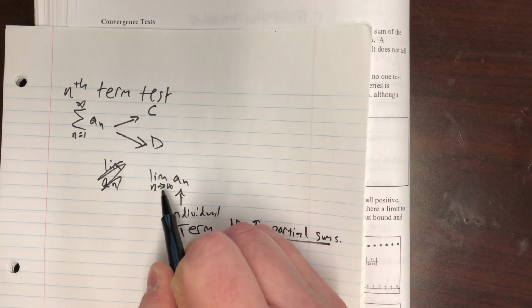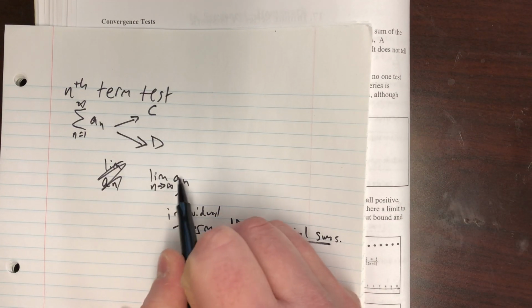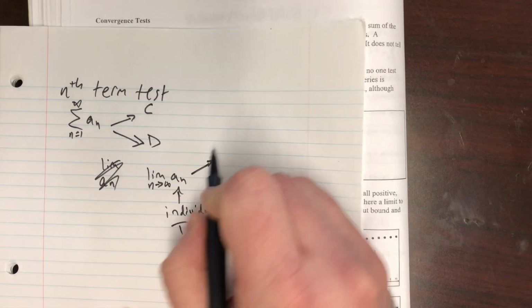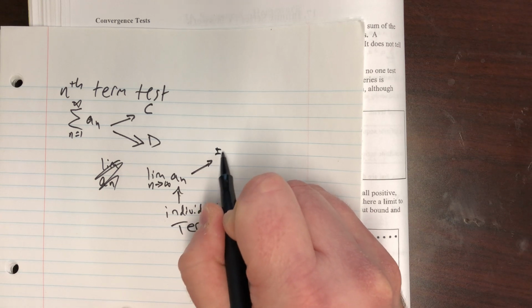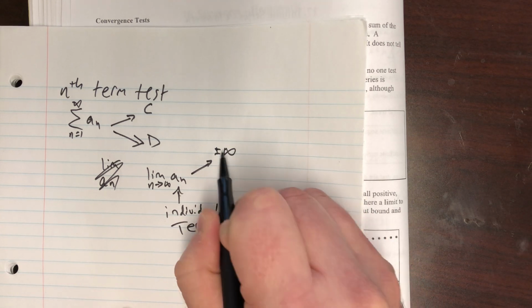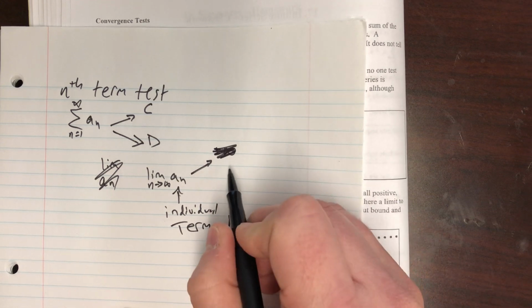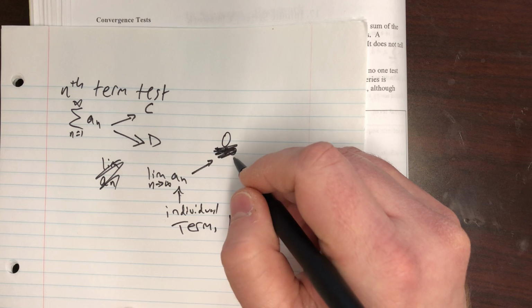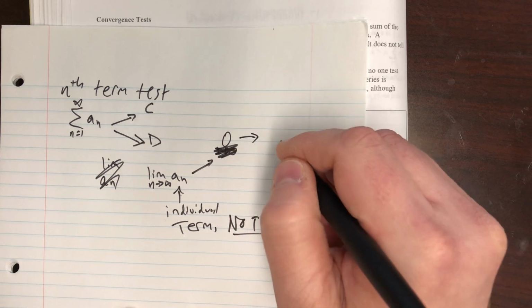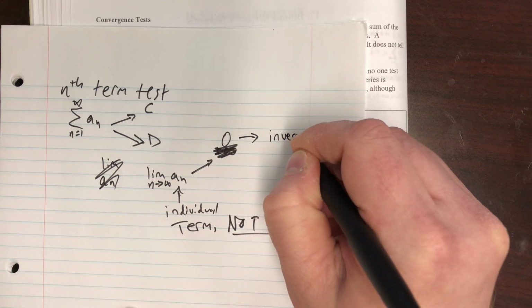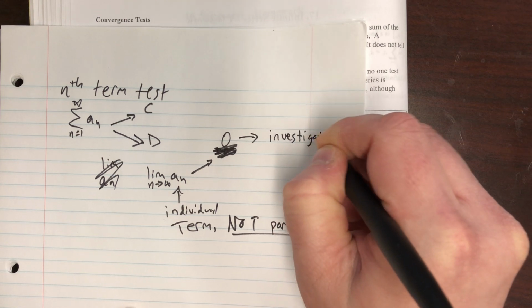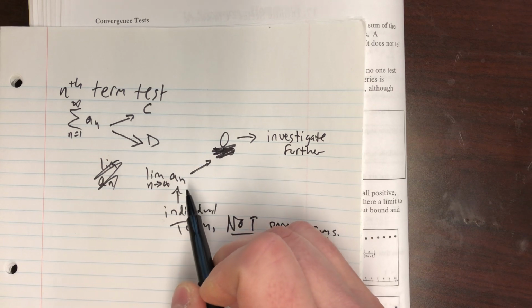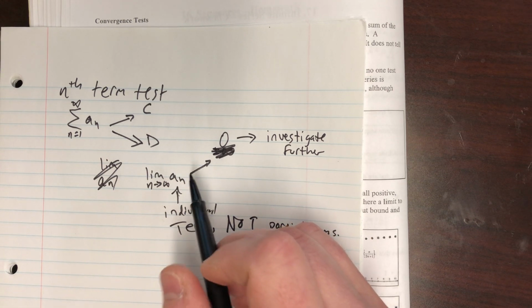What the nth term test tells us is if this goes to 0, then we need to investigate. If the terms are going to 0, we can investigate further.